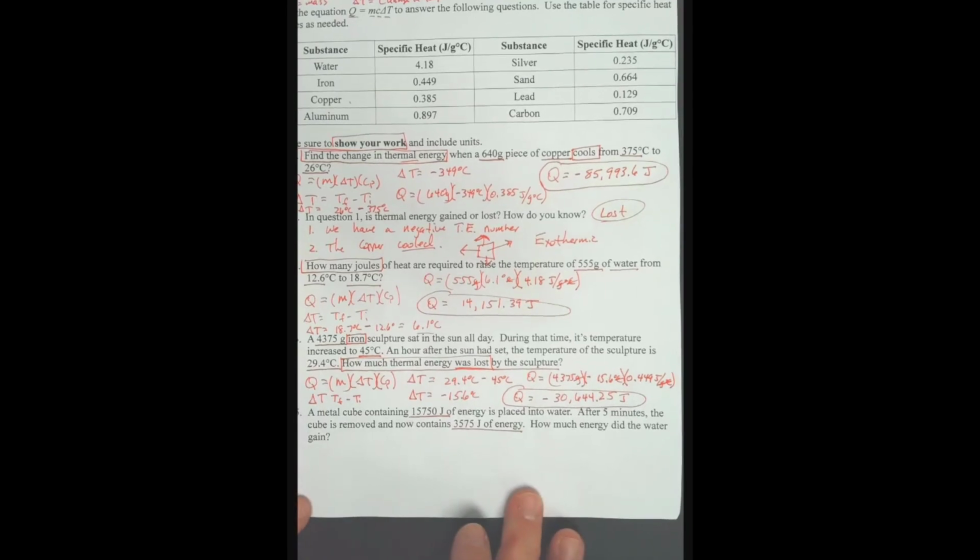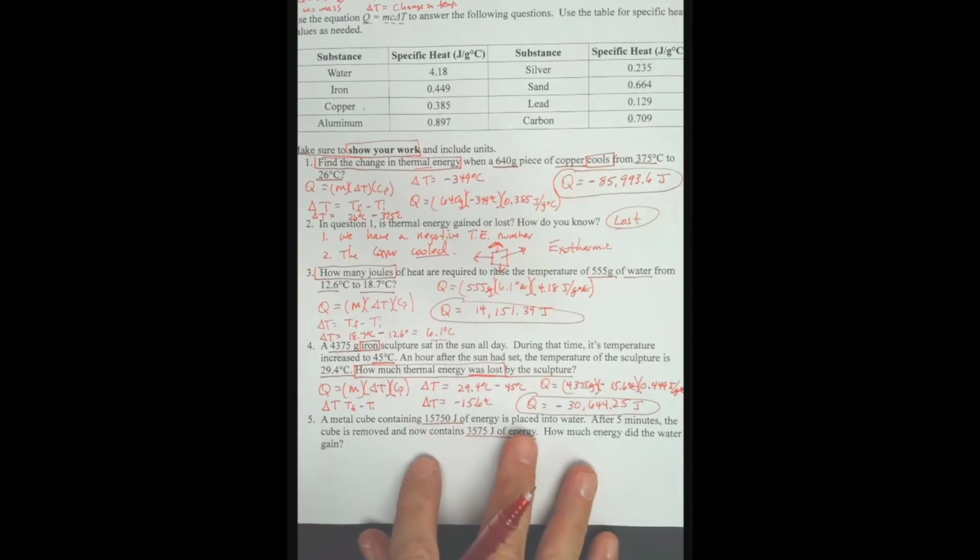So how much energy did the water gain? Now, one of the things you have to remember about this problem is that energy is never created or destroyed. It's transferred. And so what you have to remember about energy is that something's energy loss is somebody else's energy gain.